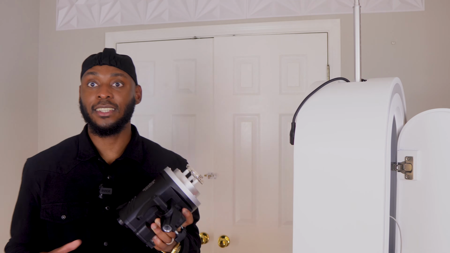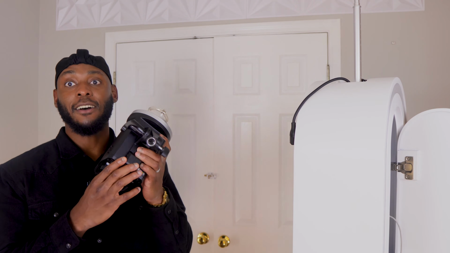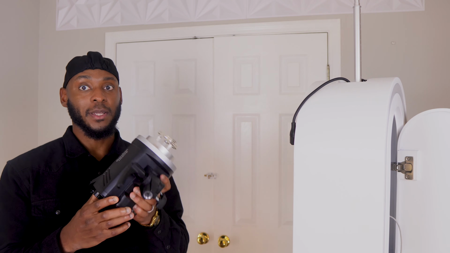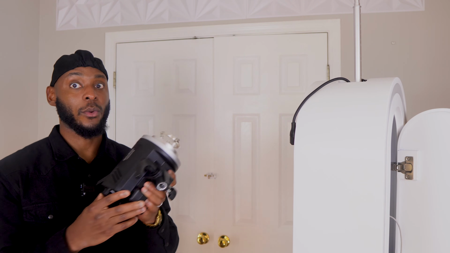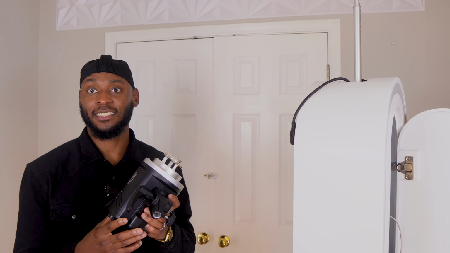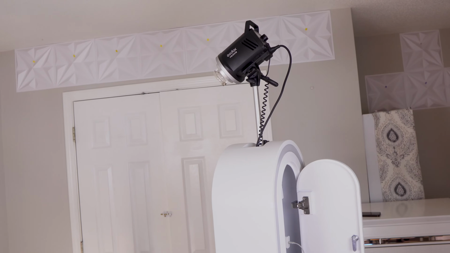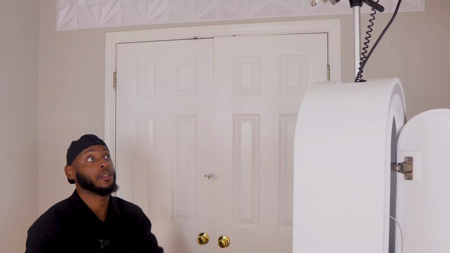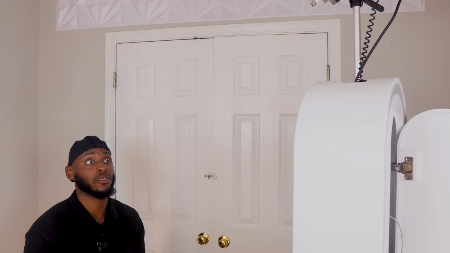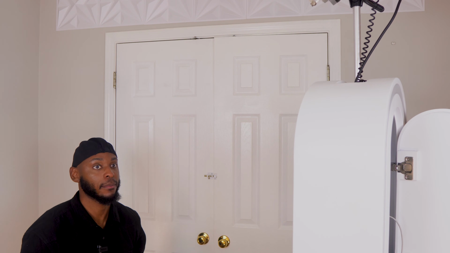To get around this, you can use an external flash, which is more powerful. But as you can see, if I point it directly at me, it's gonna give pretty much the same result. My flash is pointing straight at me, and the power of my flash is 1/32, which is the minimum lighting possible on my flash. So let's do it. As I said, it's pretty bright since the flash is very powerful, but you can see that the shadows are very harsh since the light is pointing directly at me.